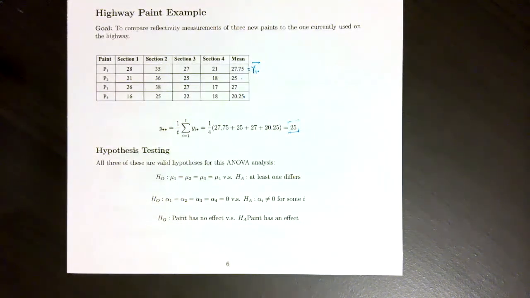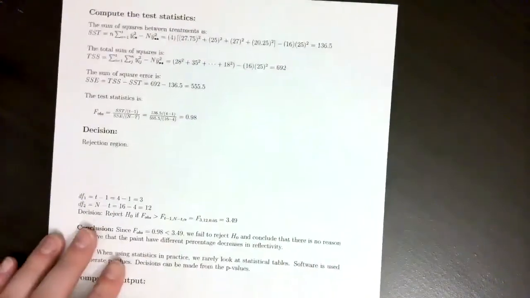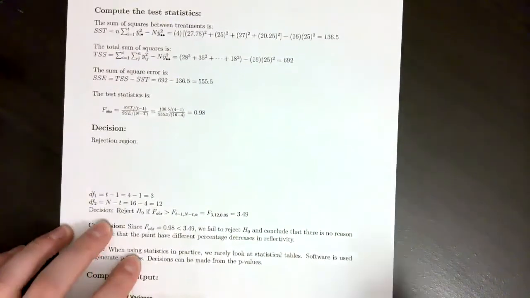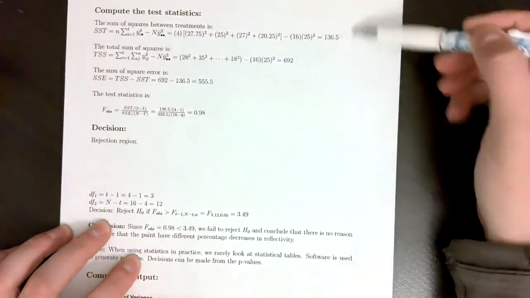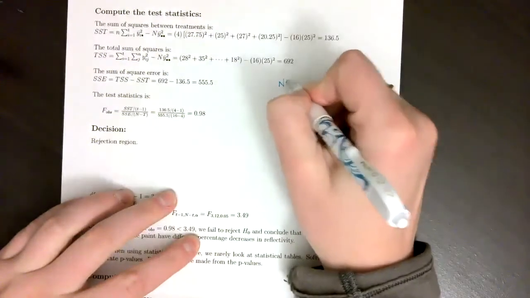compute the test statistic. So here, I wrote out all the formulas. A lot of times people want to see this so they can get an idea of what's happening. Note, I'm going to make this a note.